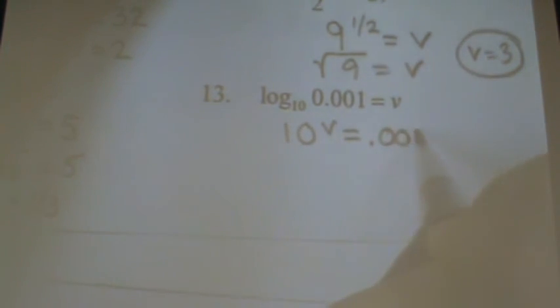The last two are the hardest. 10 to what power is 0.001? Anyone think they know? Do you know how to write 0.001 another way in base 10? I want to say it's 1/1000. It's 1 over 1,000. Right.